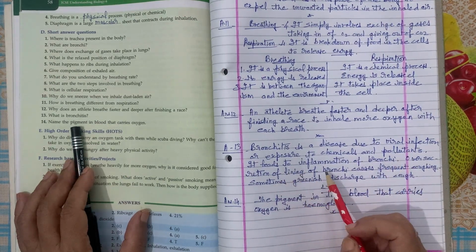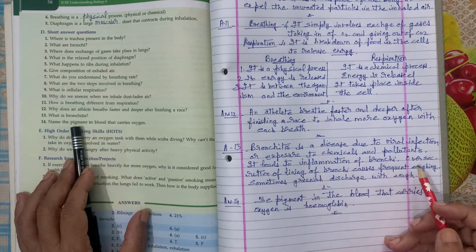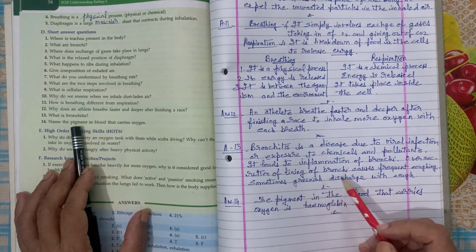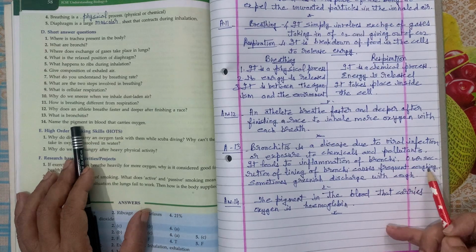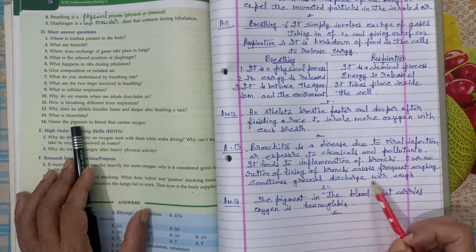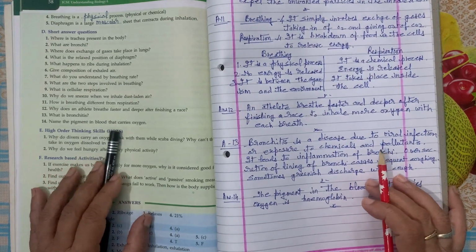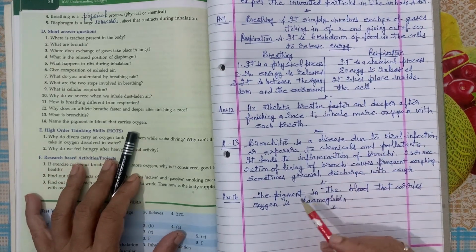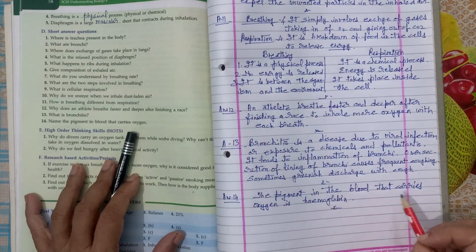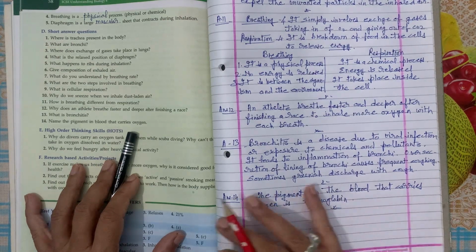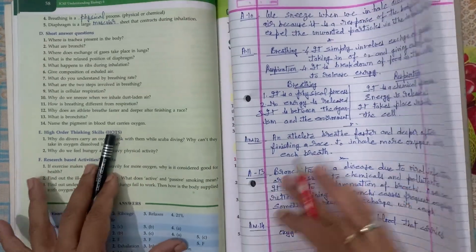It leads to inflammation of bronchi. Oversecretion of the lining of bronchi causes frequent coughing. Sometimes greenish discharge with cough also comes out. Name the pigment in the blood that carries oxygen. The pigment in the blood that carries oxygen is hemoglobin.